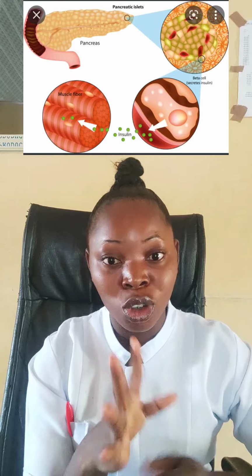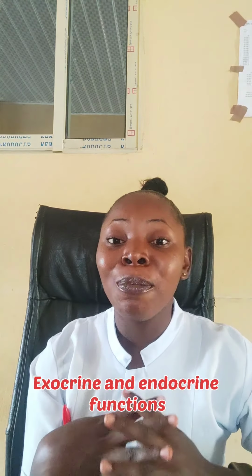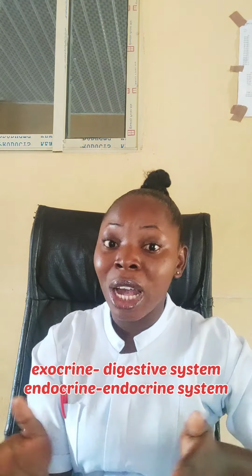So before we dissect this diabetes mellitus, let's look into a unique organ called the pancreas. This pancreas is so unique because it has dual function. It has endocrine function and exocrine function. That is, it plays a part in the digestive system and also in the endocrine system. The pancreatic juice helps digest fatty food in digestion.